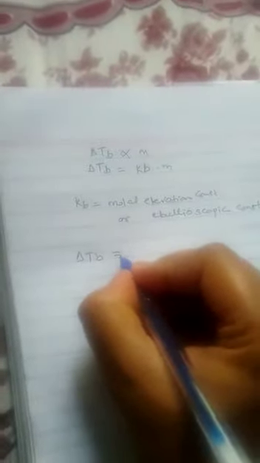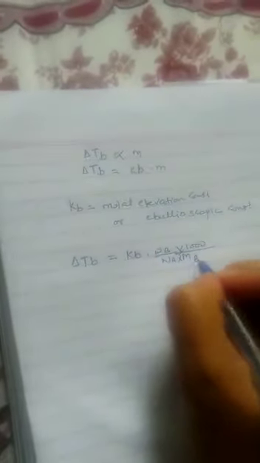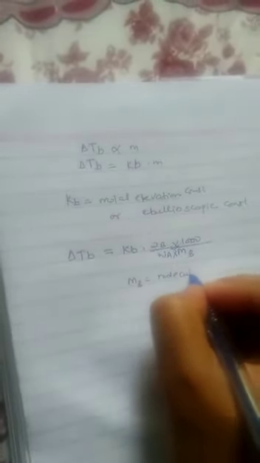Delta TB in terms of molality can be written as Kb into Wb by Wa into 1000, divided by Mb. Here this Mb is the molecular mass of the non-volatile solute.